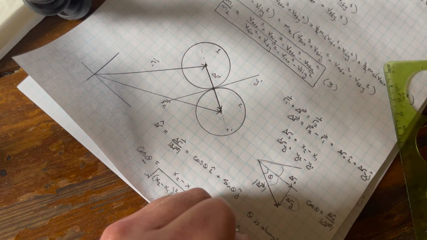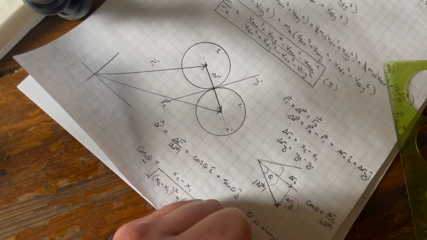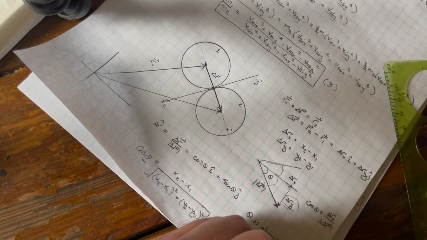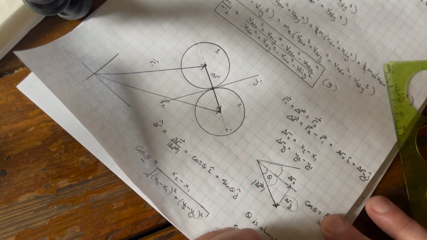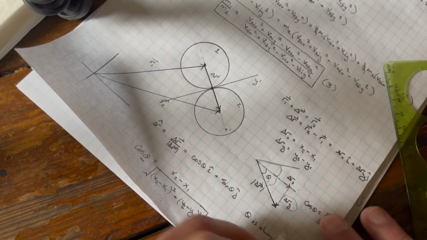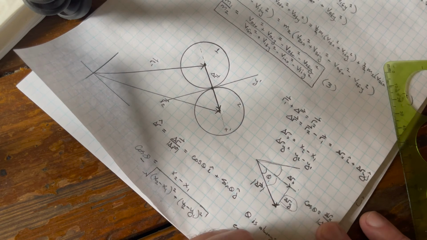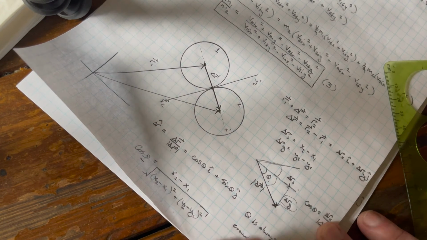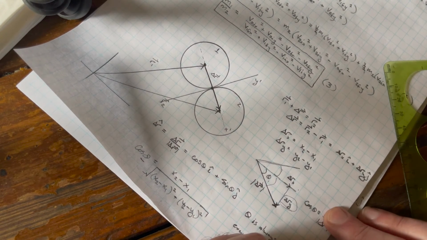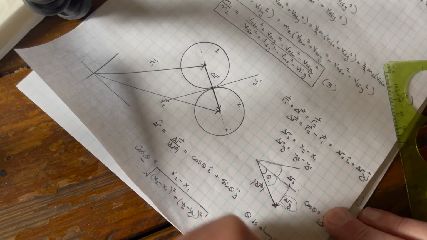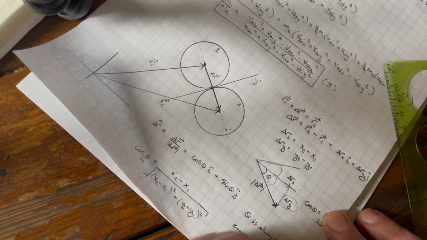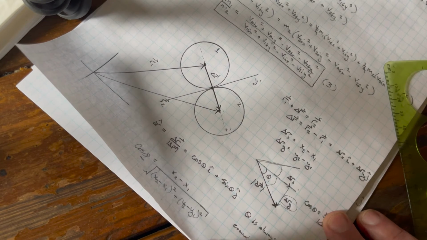So we have to examine delta Ry, or the sine of delta Ry. If it's positive, then we have a positive rotation, positive theta. And if it's negative, then we have a negative rotation, or negative theta.